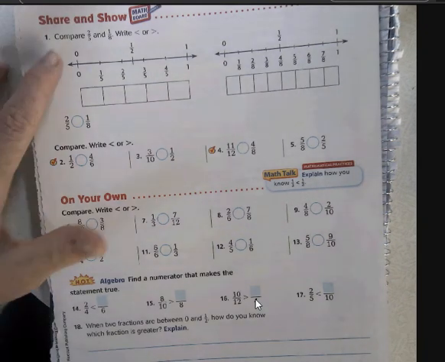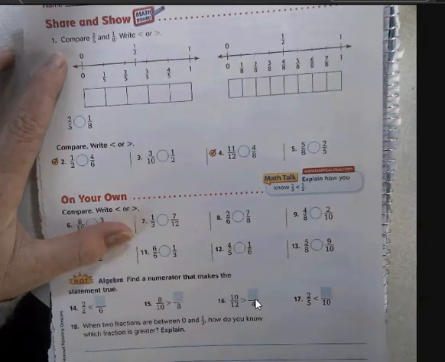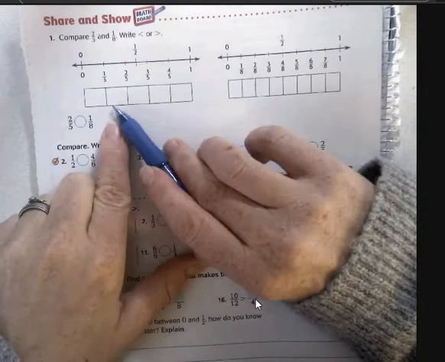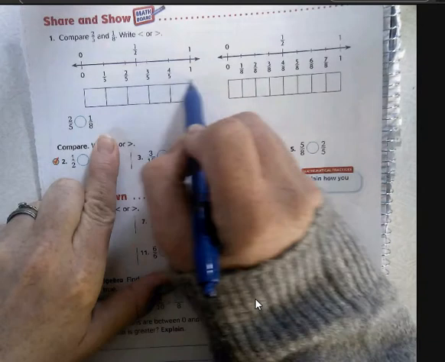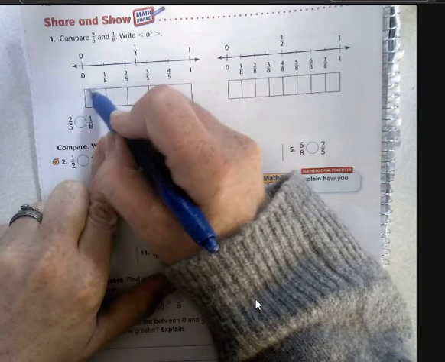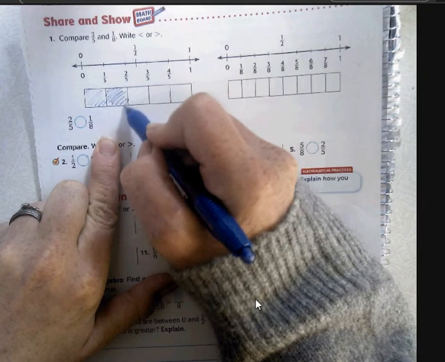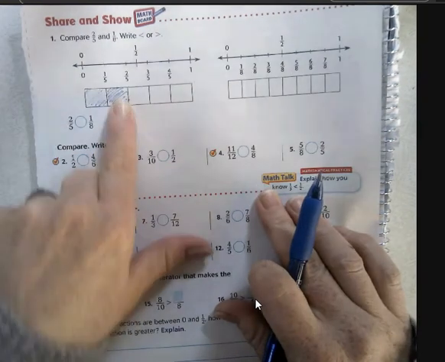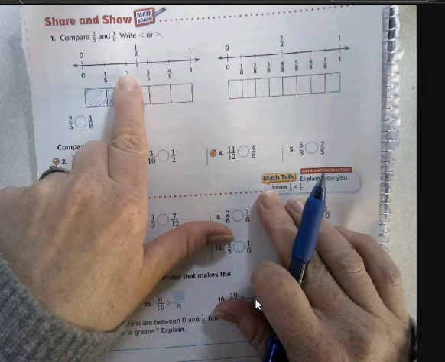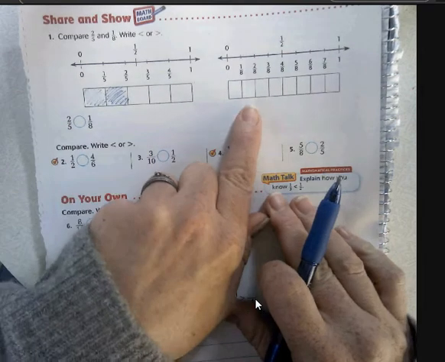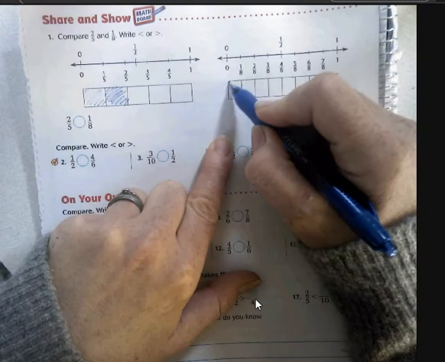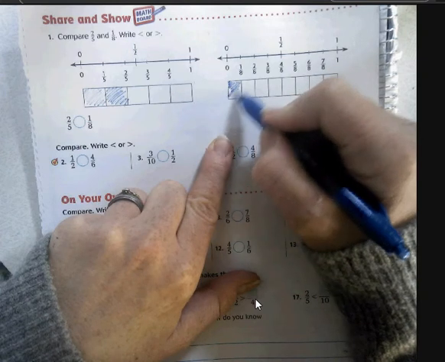So look at compare 2/5 to 1/8. What we're going to do is first shade in this one. This rectangle is shaded in, we're going to shade in 2/5 here. And what I notice is that 2/5 is less than 1/2. Now I can come over here and shade in 1/8.